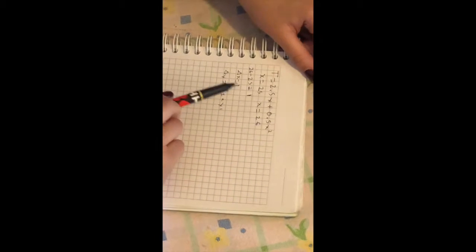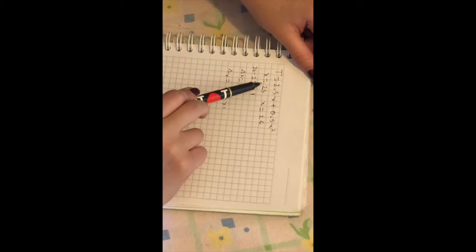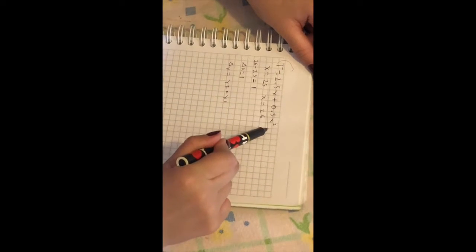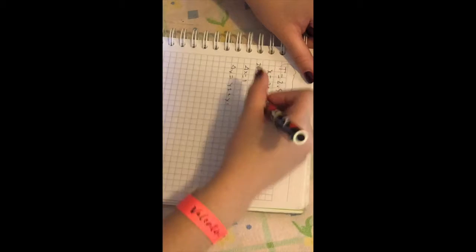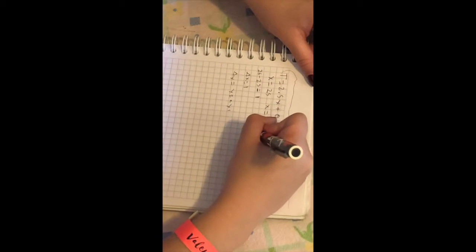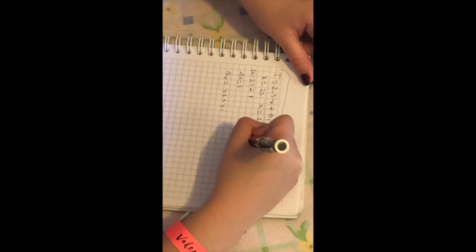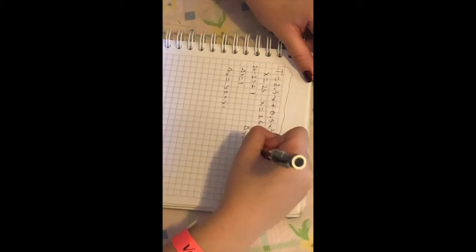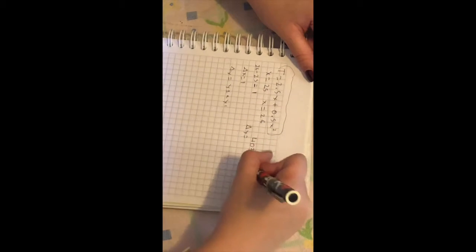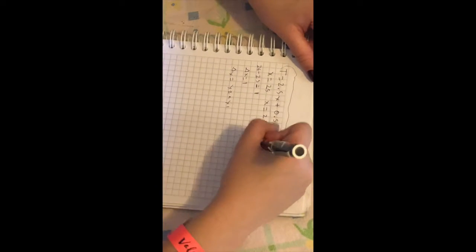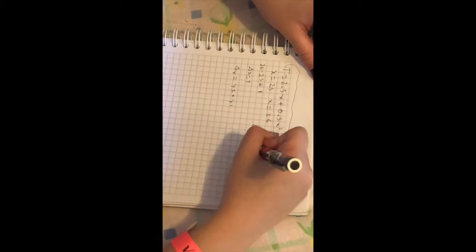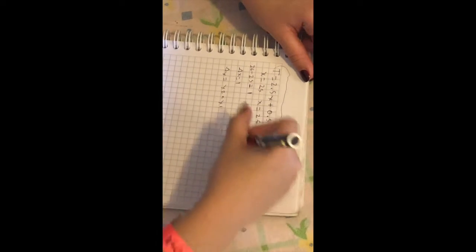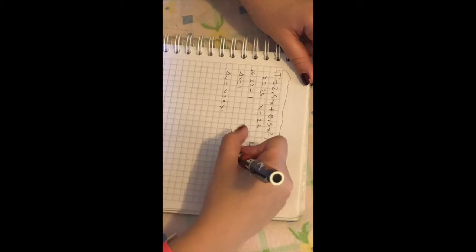Then you have to plug in your x1 and x2 on the equation, and it will give you 403 and 375. Then delta y equals 403 minus 375. Delta y is equal to 28.